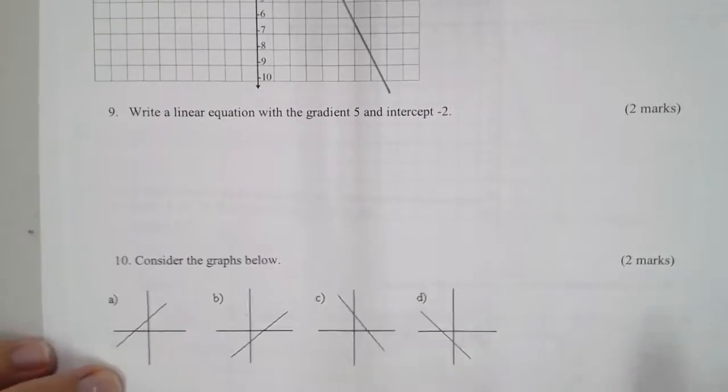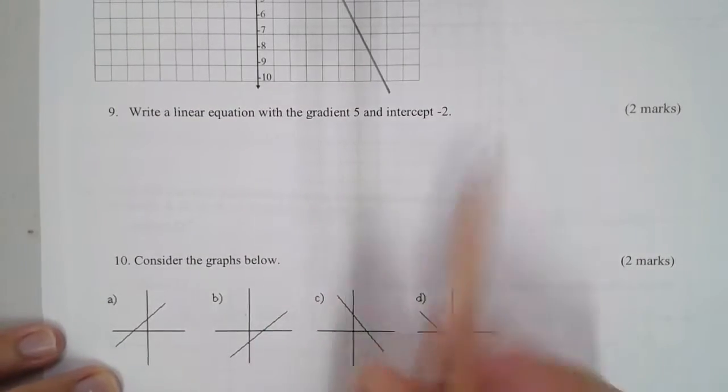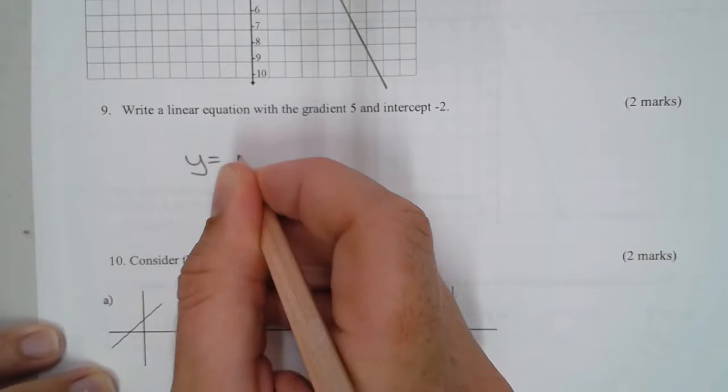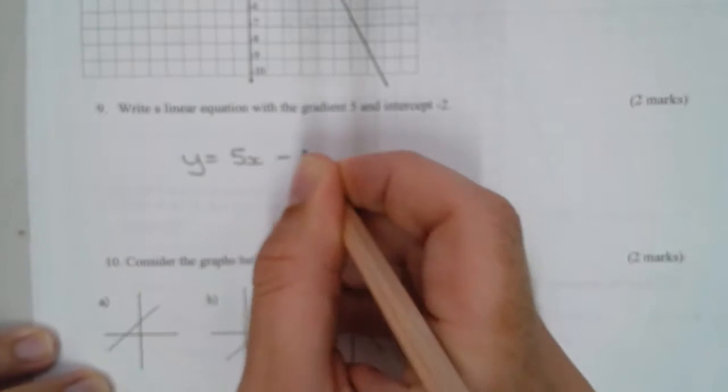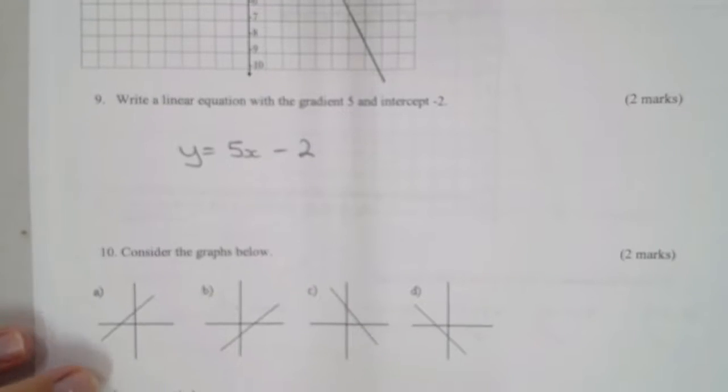Number 9. Write a linear equation with the gradient of 5 and intercept of negative 2. Well, that means y equals 5x minus 2. 2 marks, straightforward.